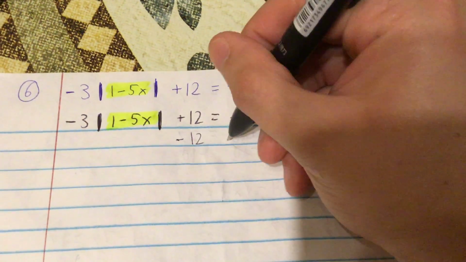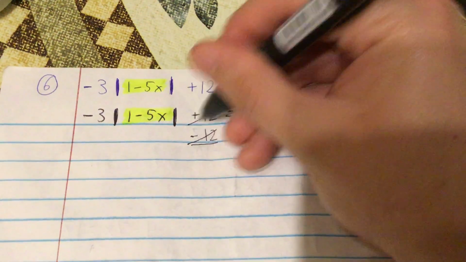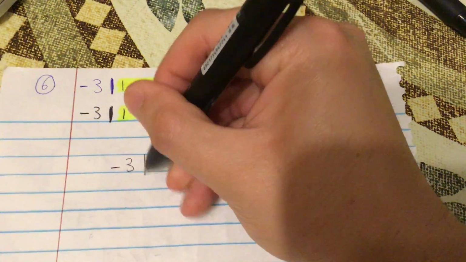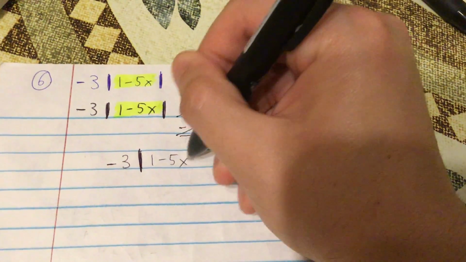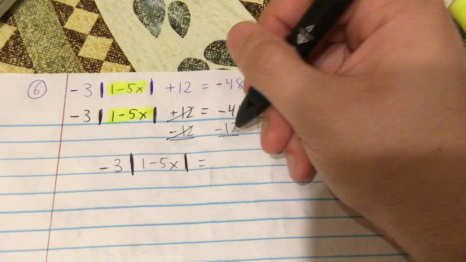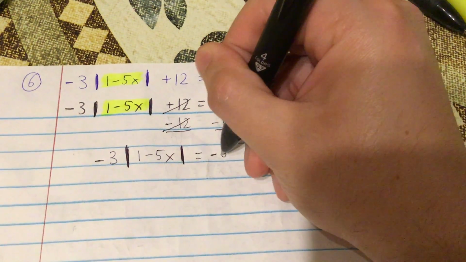I'm going to subtract 12 from both sides. So now I've got negative 3 times the absolute value of 1 minus 5x equals negative 48 minus 12, which is negative 60.